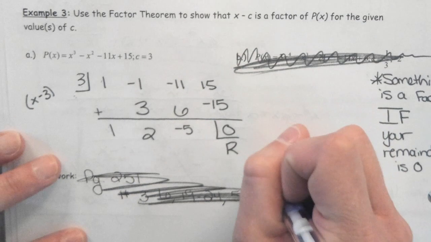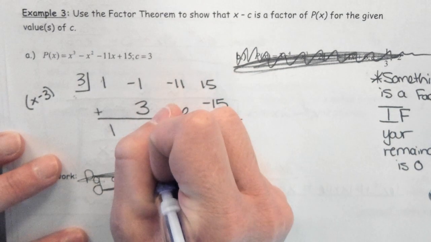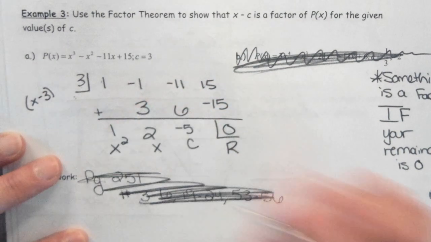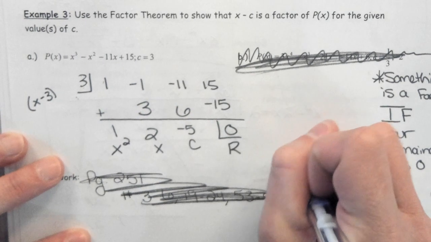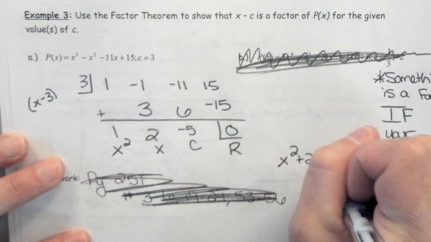So what was my answer? Remember, this is your constant, your x squared. So my answer is 1x squared plus 2x minus 5.